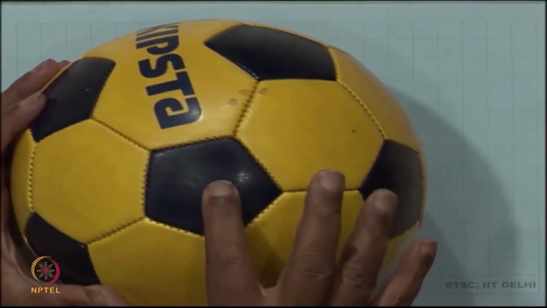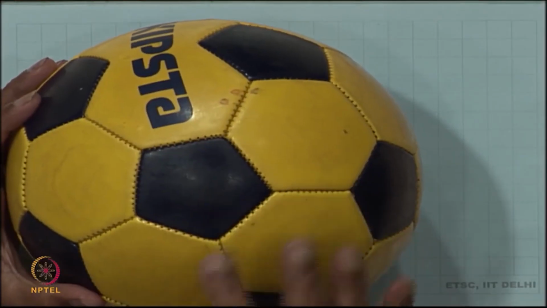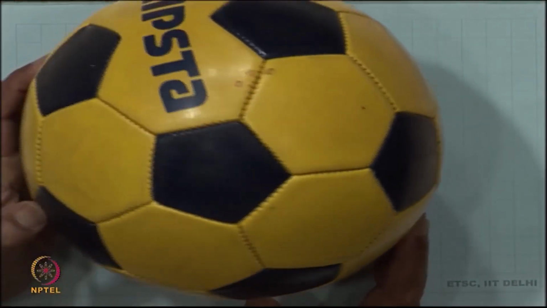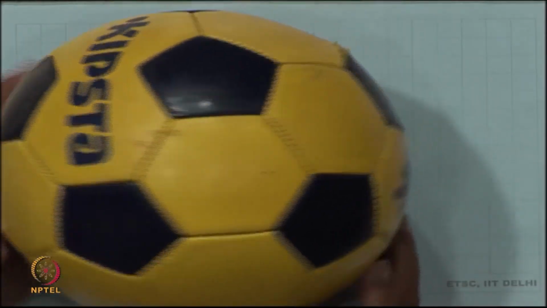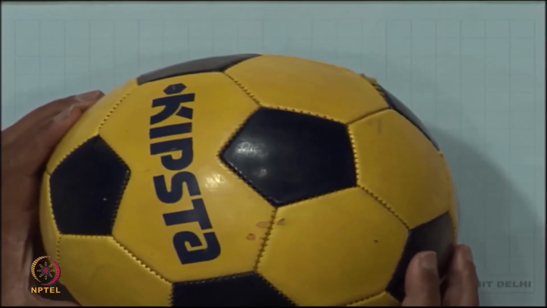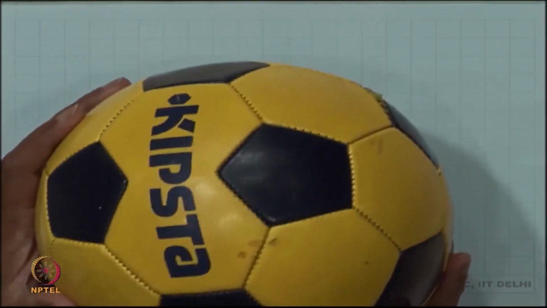You can see that there are 12 such pentagons and 20 hexagons in a football. If you examine a football carefully, you will get these numbers directly from it. So a football is nothing but a truncated icosahedron.